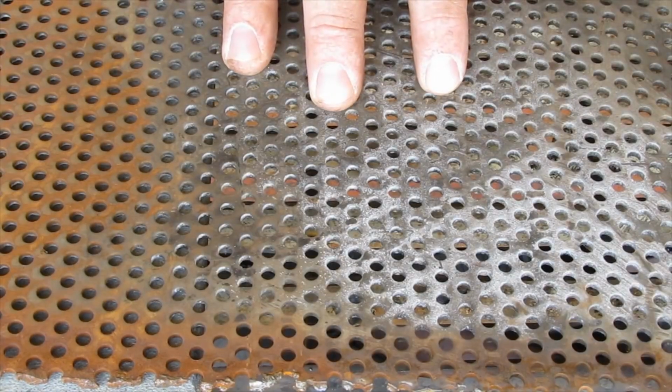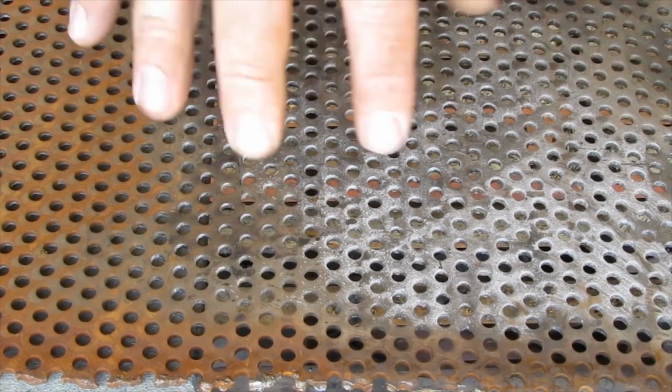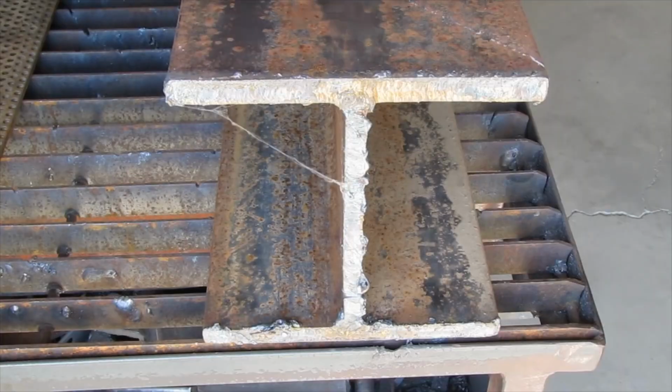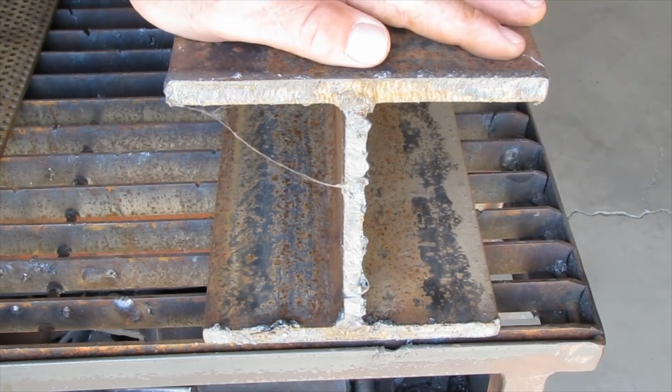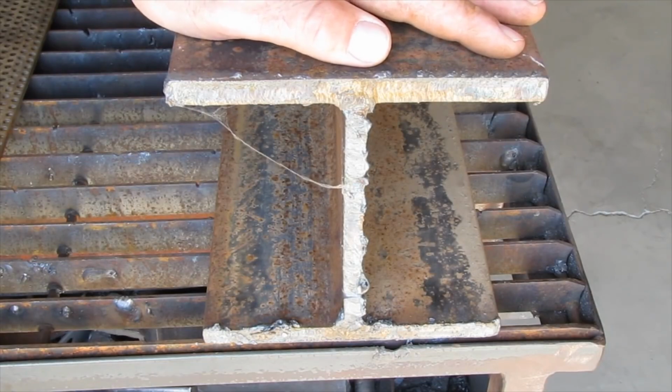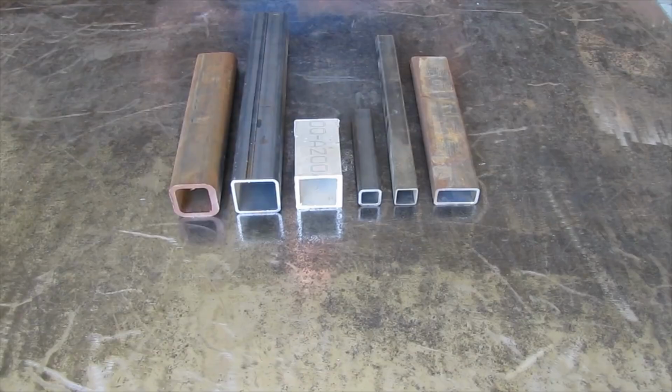Here we have perforated steel. This is plate or heavy sheet that's been punched through. It's got lots of holes punched through it. And we also have I-beam or H-beam. This is used primarily for structural situations, buildings and bridges, etc. Okay, now let's go ahead and take a closer look at our materials.